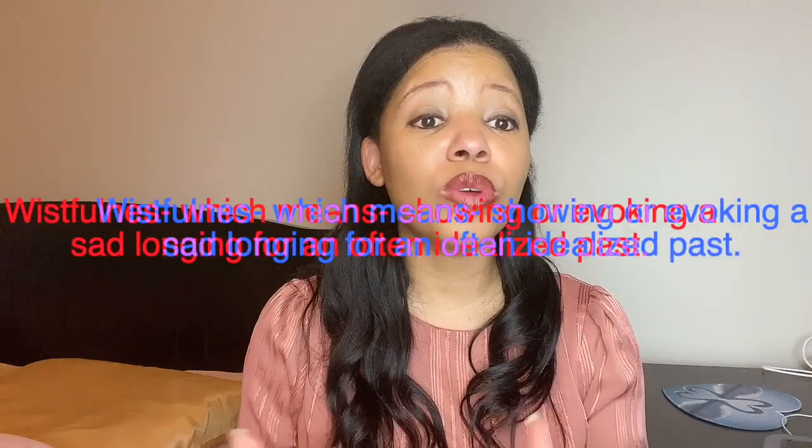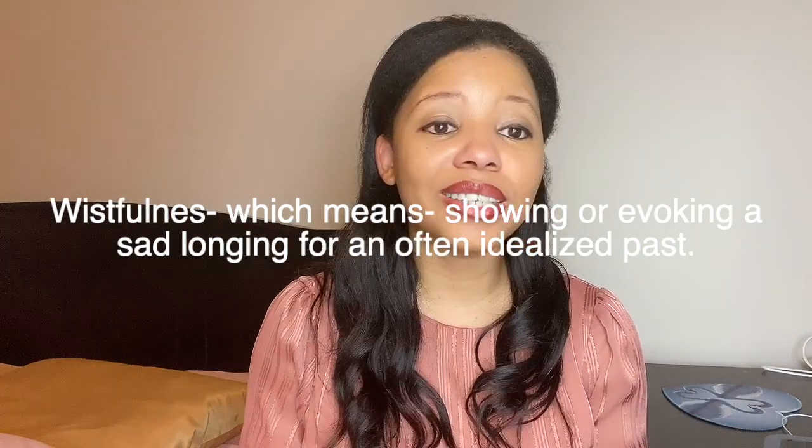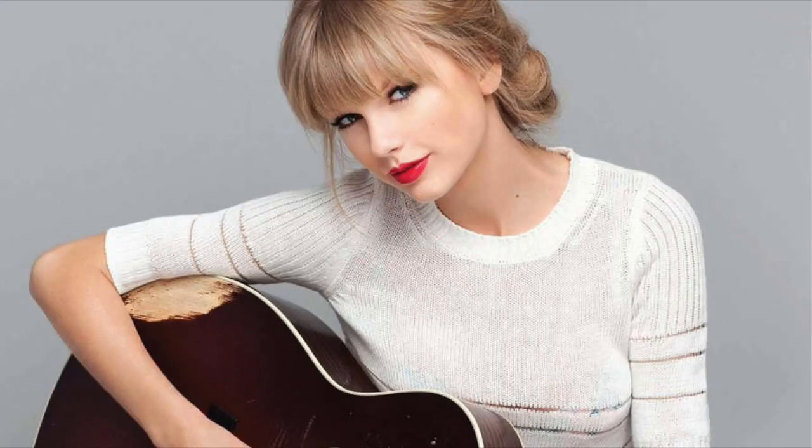So you can see her branding was already starting to form, which is one of a wholesome girl following her dreams. Taylor gives innocence and wistfulness, which means showing or evoking a sad longing for an often idealized past. She definitely gives off girl next door or the cool, polite kid that parents would not mind their child being friends with. When I think about Taylor Swift, especially at the beginning of her career, I immediately visualize a girl with a side braid with flyaways all over her face, sitting on her bedroom floor playing her guitar. And that image gives very much humble and unsuspecting.